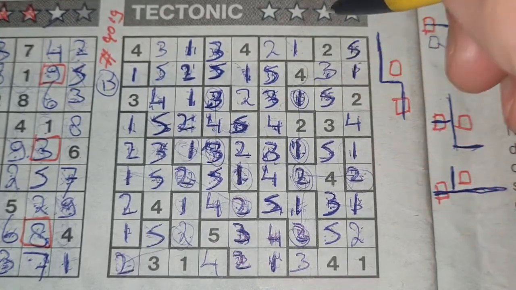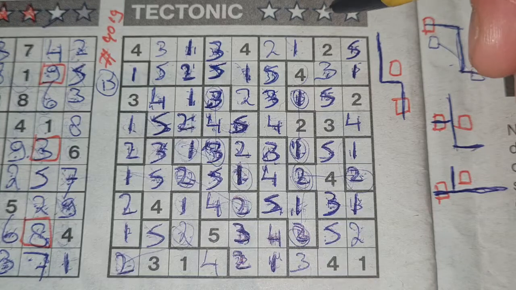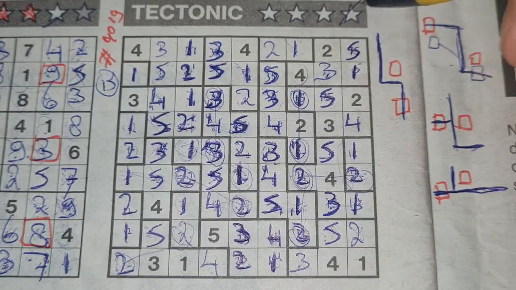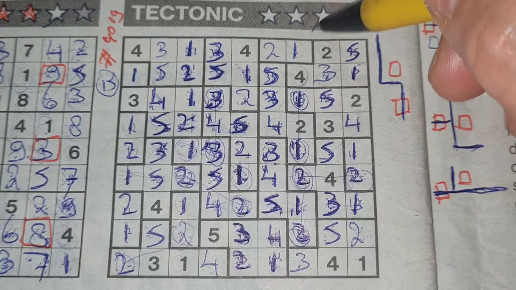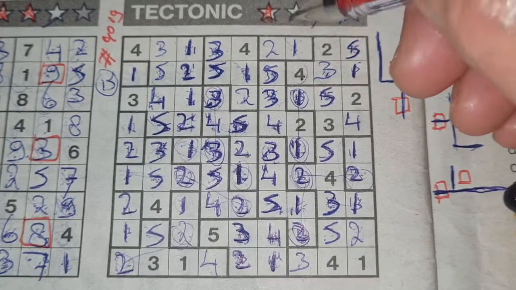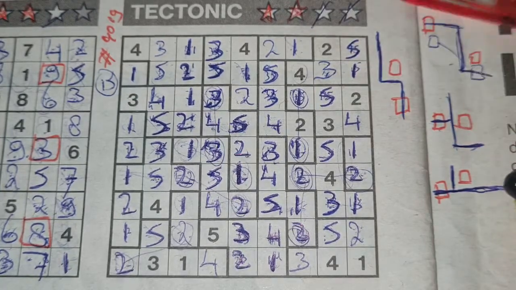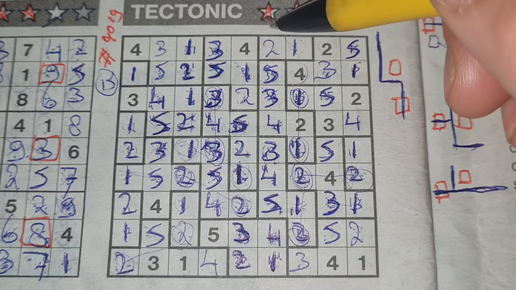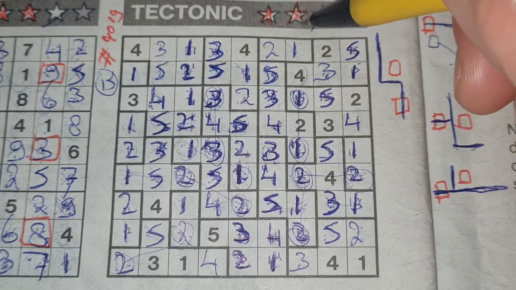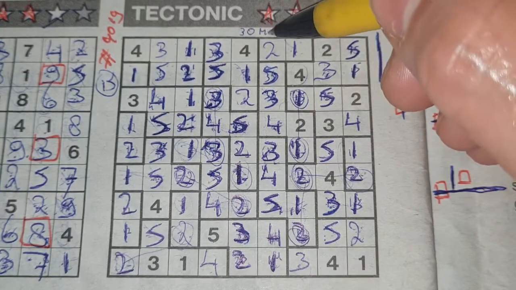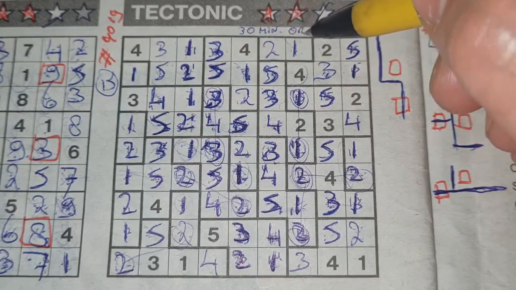Finish in 17 minutes. Well, it's not a 4 stars. It's not a 3 stars. It's a 2 stars again, because for 2 stars puzzle I need 15 to 20 minutes, and for 4 stars 30 minutes or more.